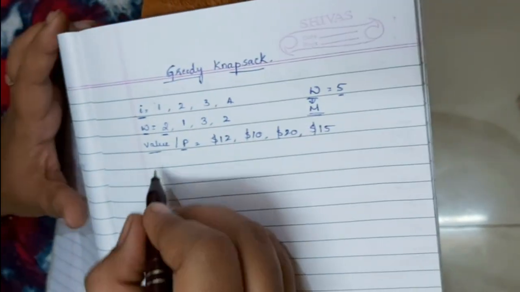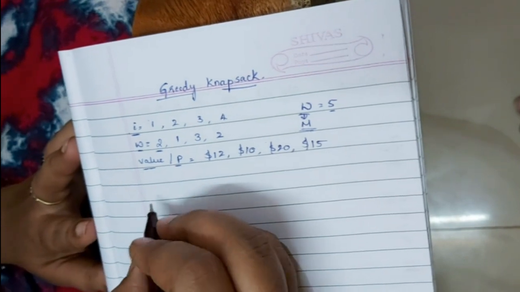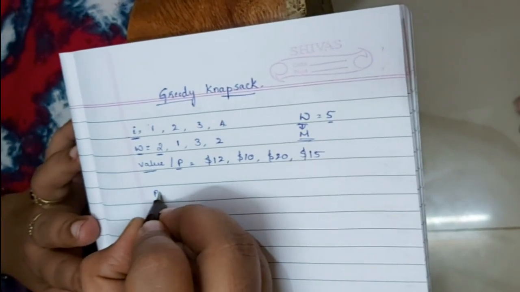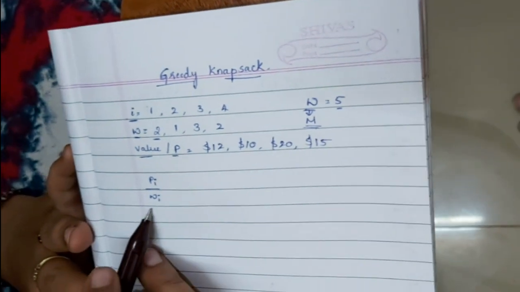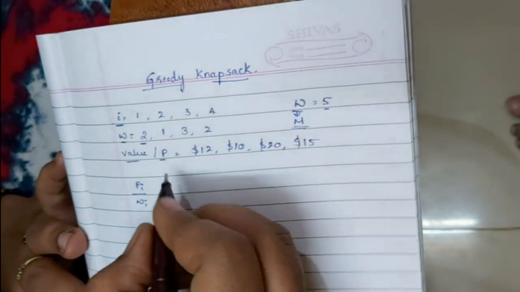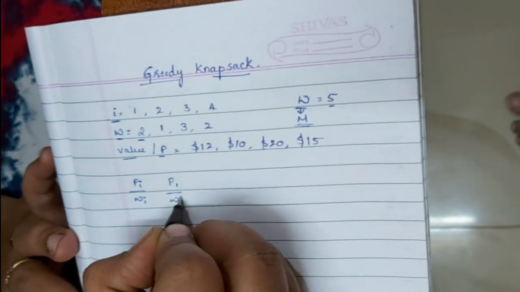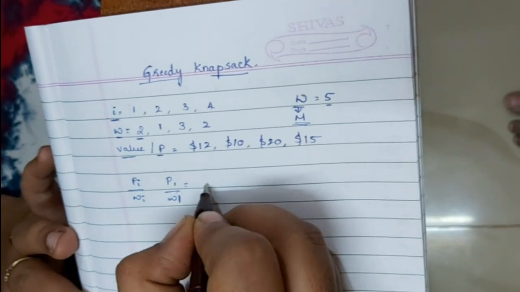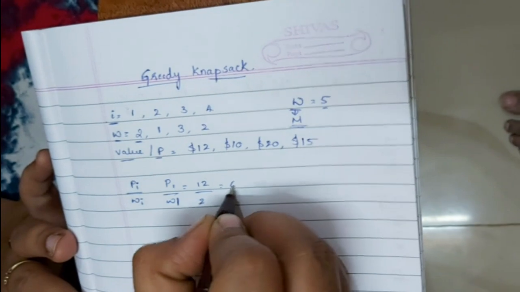Now we will do the preliminary calculations for the knapsack problem. First we have to find out what is Pi by Wi. So the profit by weight ratio has to be obtained for every item given in the question. We will consider the first item, P1 by W1. Once we substitute the values, we get 12 divided by 2. The answer is 6.